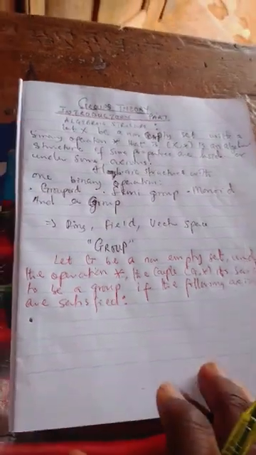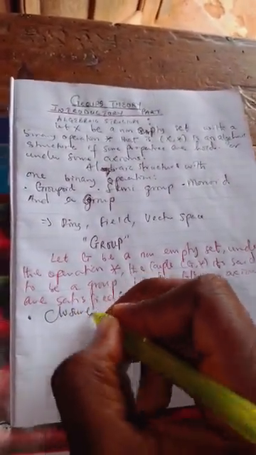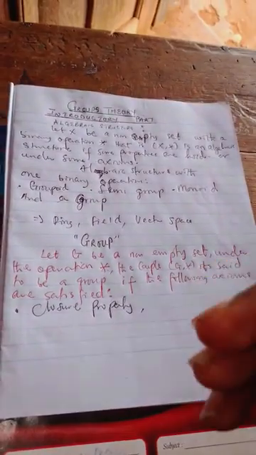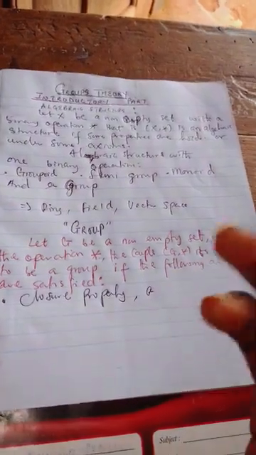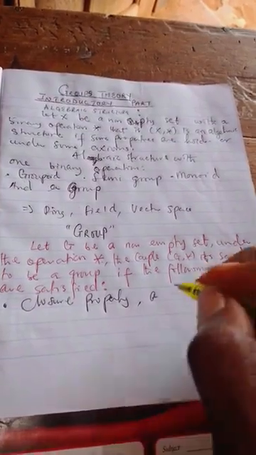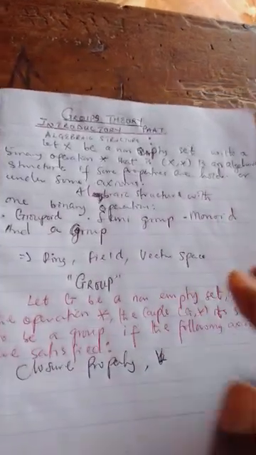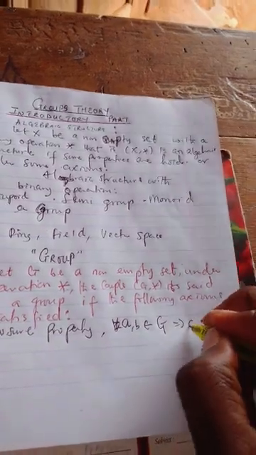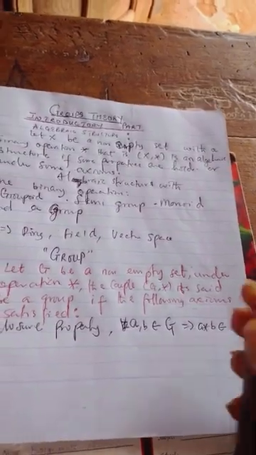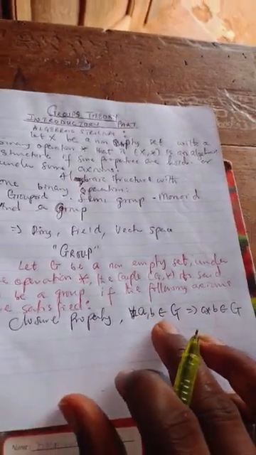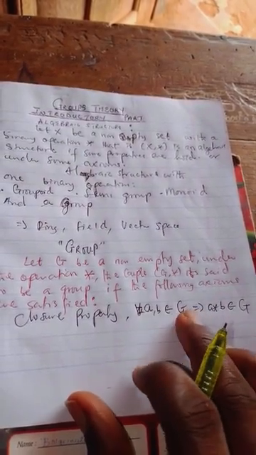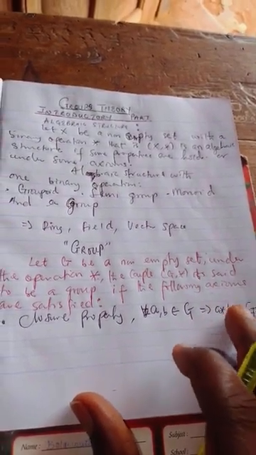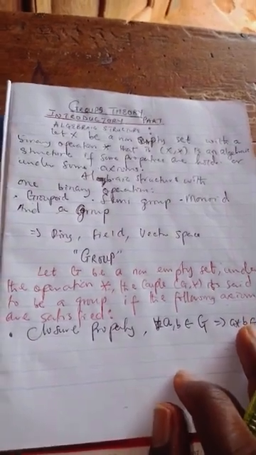The first axiom is the closure property. That is, you take two elements from the group given to you, or from the algebraic structure given to you, A and B, and then you combine the two elements together. So for all A, B that are members of G, this implies that A asterisk B is a member of G. If we combine the two elements A and B and the result is a member of the group G, then we say it is closed. Are you following me? But if it's not a member of G, then it is not closed.